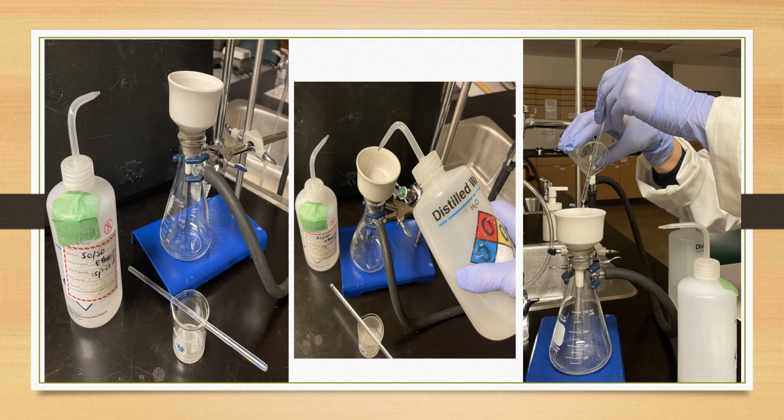Now open the whole blast of the tap water for a stronger suction and check the suction. With a few drops of water, the filter paper is wetted for a better sealing. Use a glass rod to direct the solution from the 50 ml beaker when pouring into the funnel.